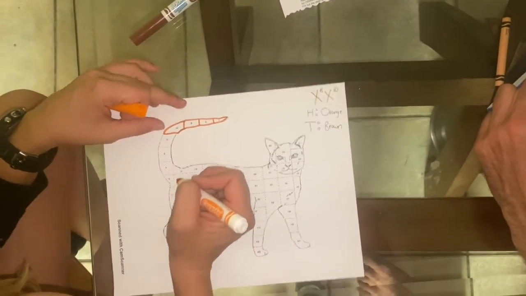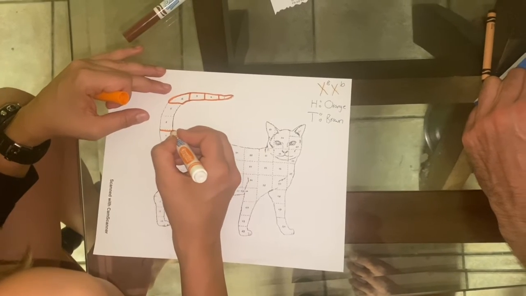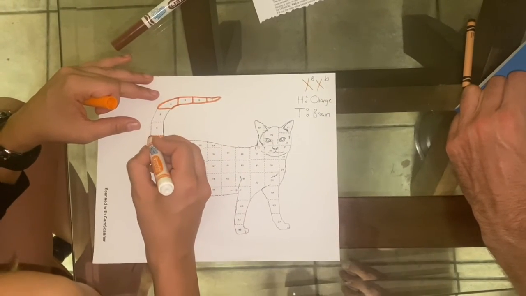This is the exit ticket for the end of the lesson, and the students must work together to color in the calico cat.